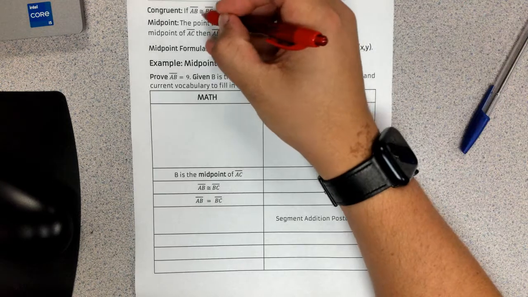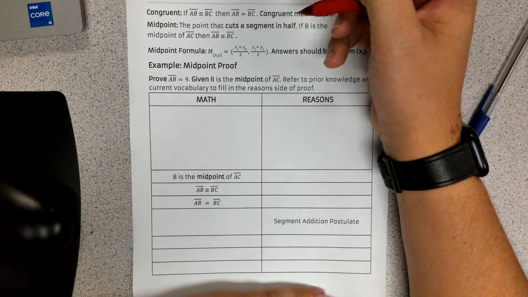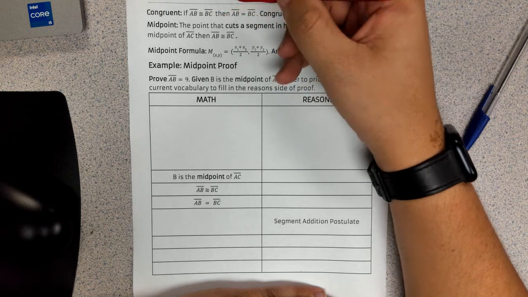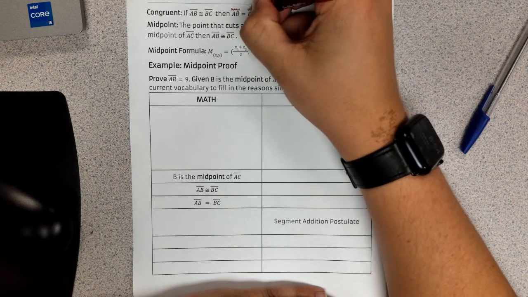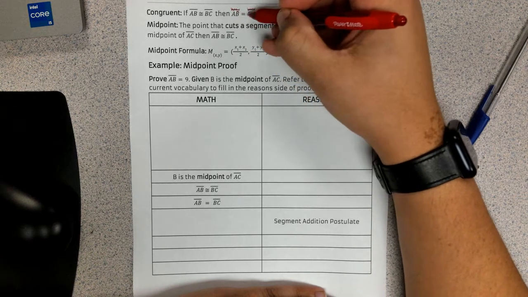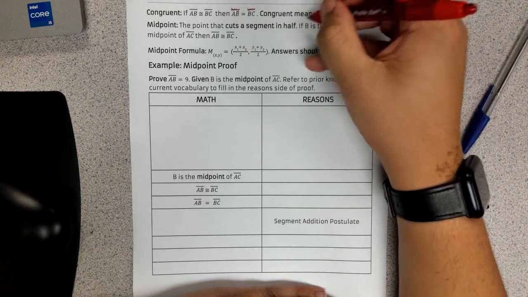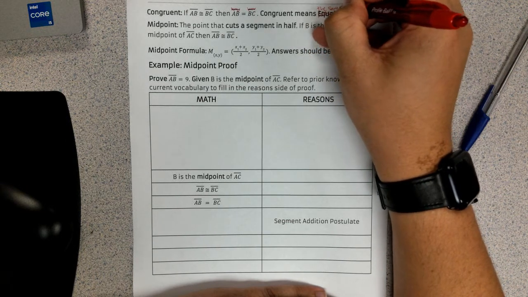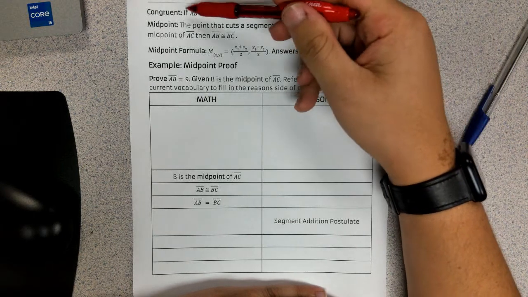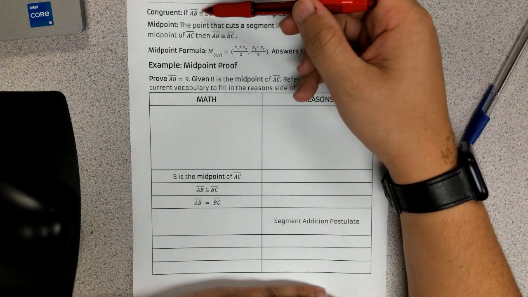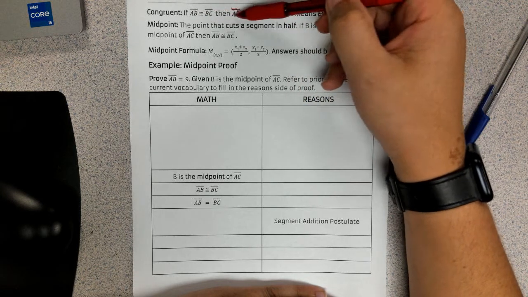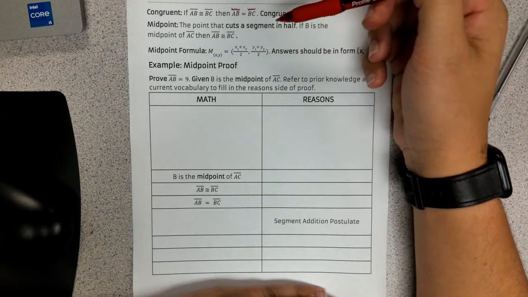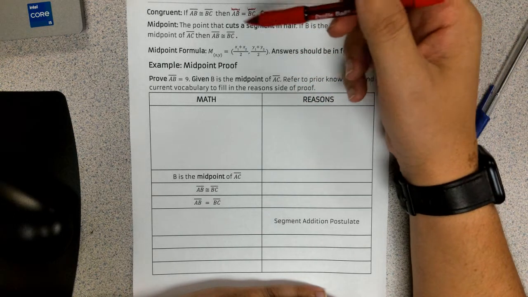Congruent is going to be this symbol right here, which is an equal sign with a little tilde on it. And it's going to state that if segment AB is congruent to segment BC, then the value of AB is equal to the value of BC. So congruent means the same. It does not necessarily mean equal, it just means the same. Okay? So once again, if segment AB is congruent to segment BC, then the value of AB is equal to the value of BC. That's going to be really important when we get into the proof.